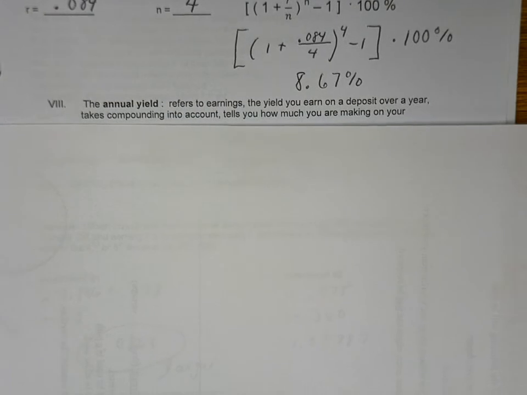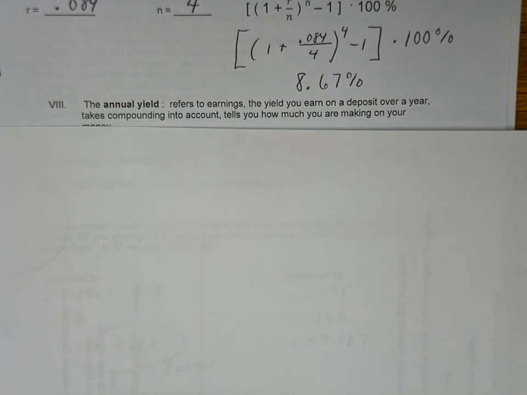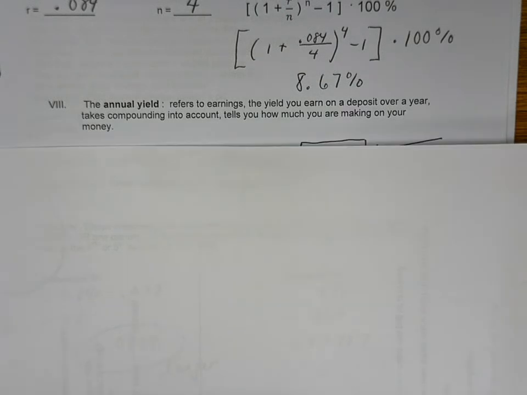Now we're also going to have to find the annual yield. The annual yield, ladies and gentlemen, refers to earnings or the yield you earn on a deposit over a year. And it does take compounding into account. And it tells you how much you are making on your money.